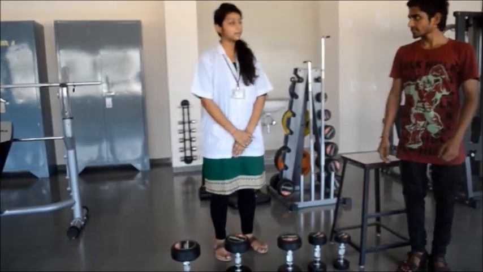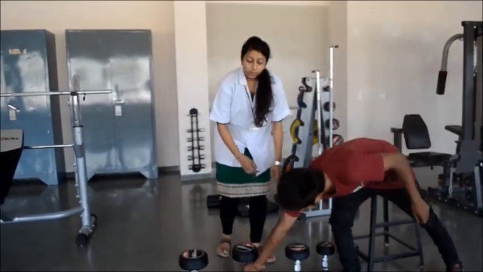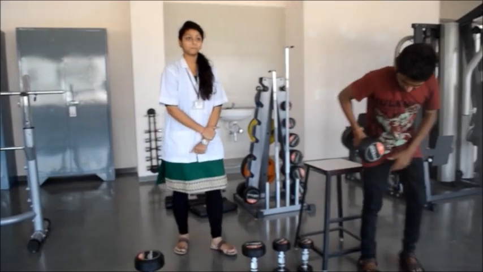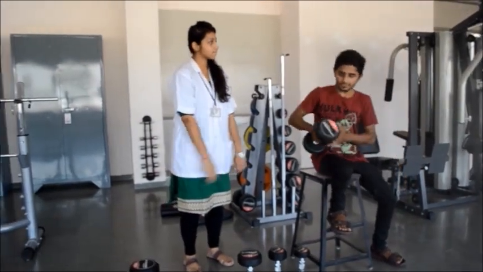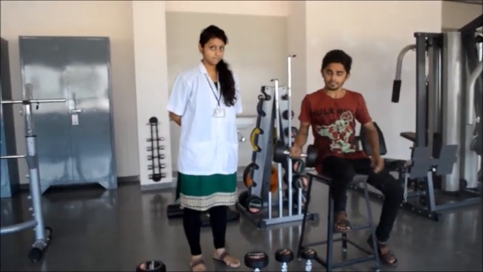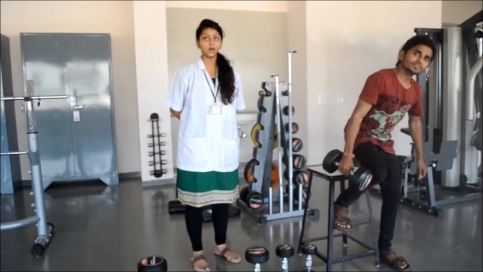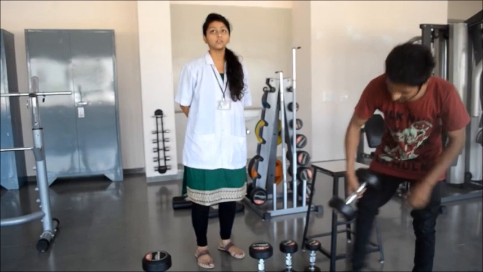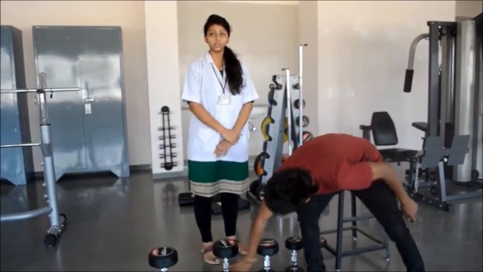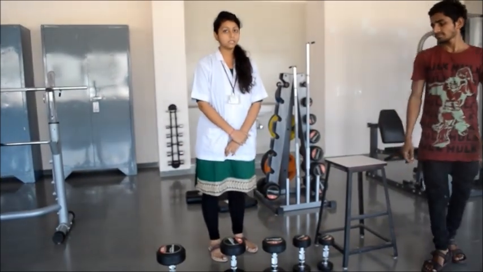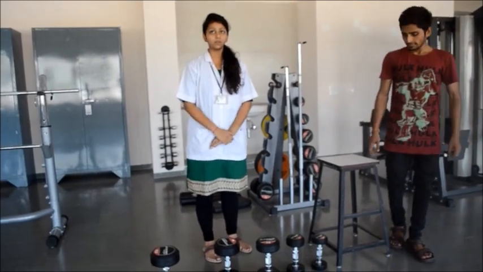Here now we increase by 10 kgs. And yes, this is 1 RM for the patient. As you can see, he is not able to perform more than once. And this is how we determine 1 repetition maximum for the patient.